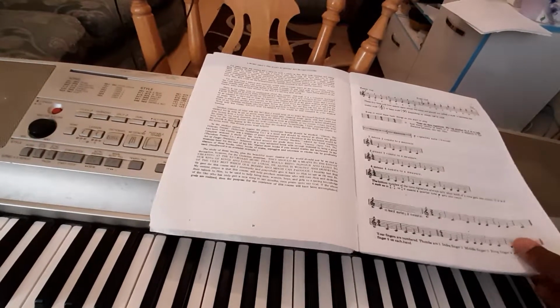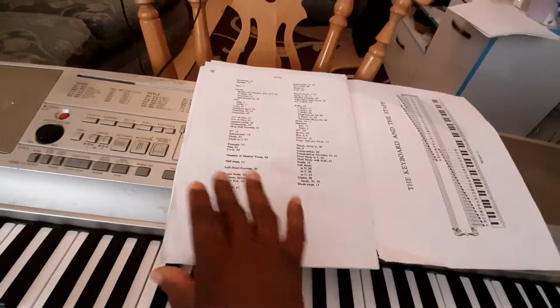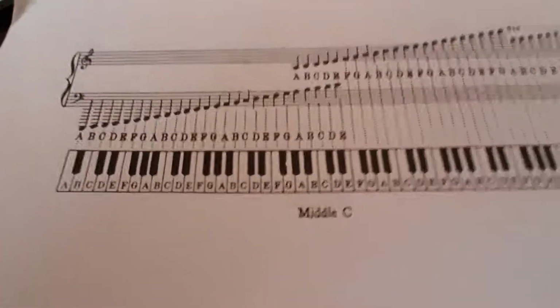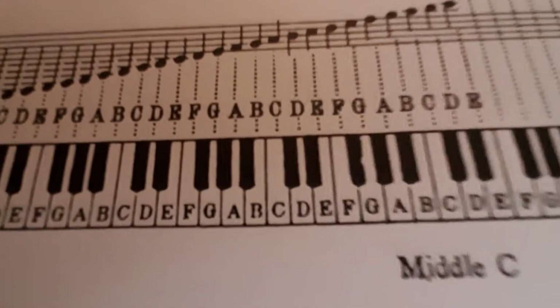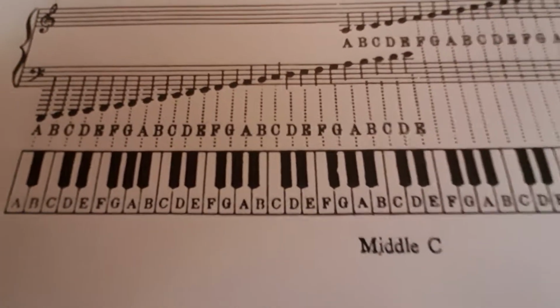If you look at the back of that book, we have the picture of a keyboard with labels, showing how to label your keyboard.